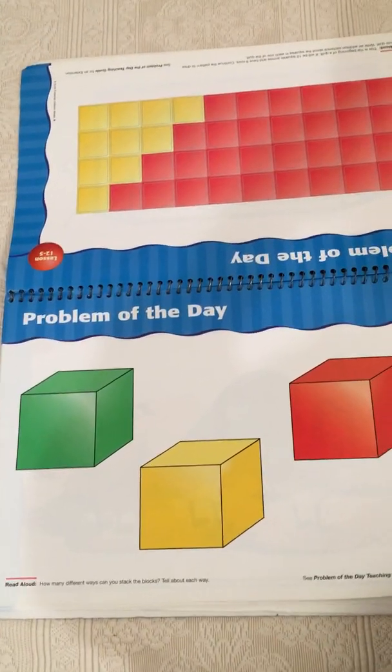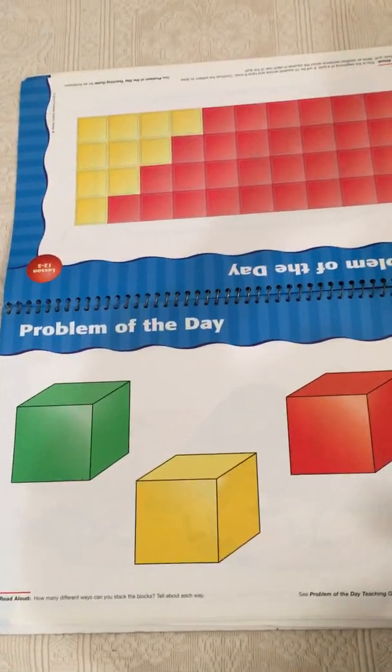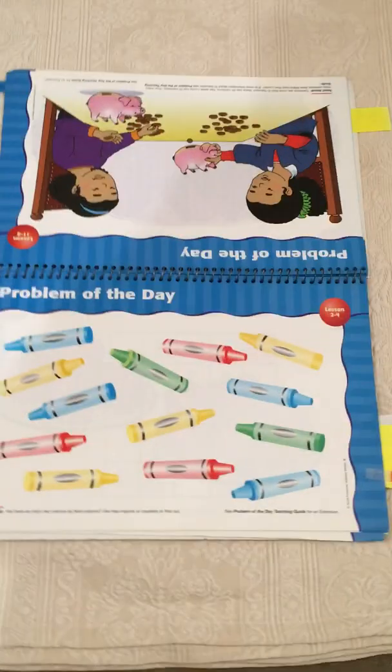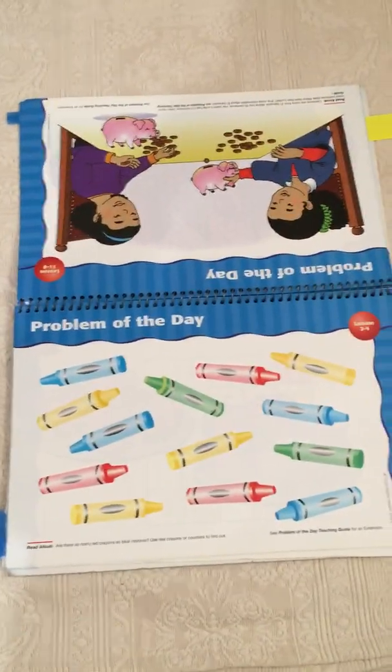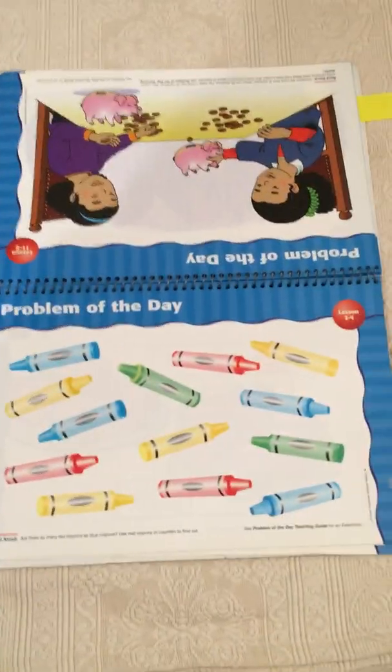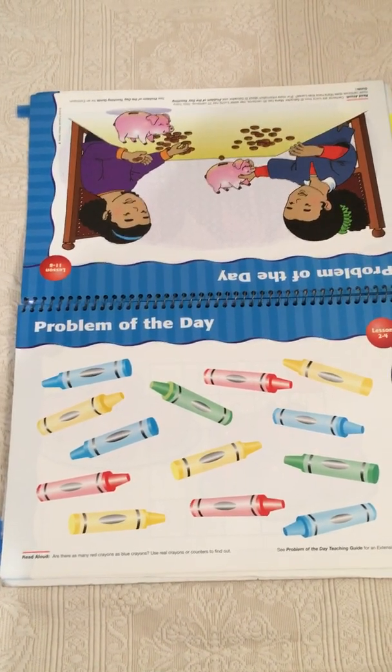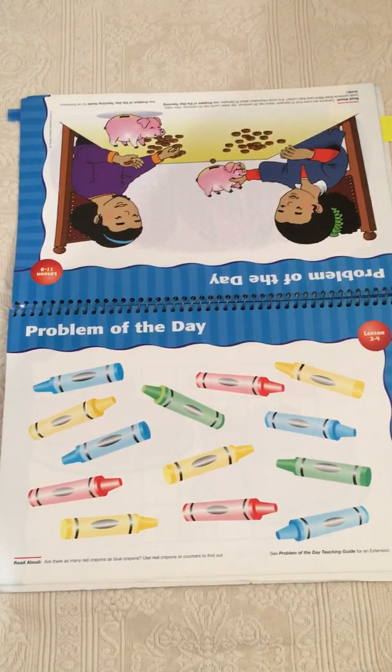What's next? I'm going to flip ahead. And I've got a whole mess of crayons here. Lesson 2, Chapter 4. The question is, are there as many red crayons as blue crayons?